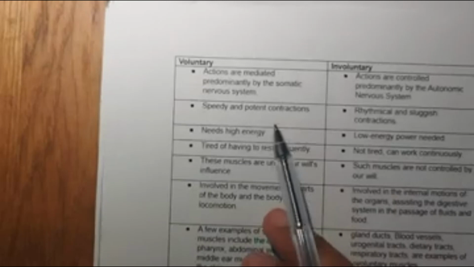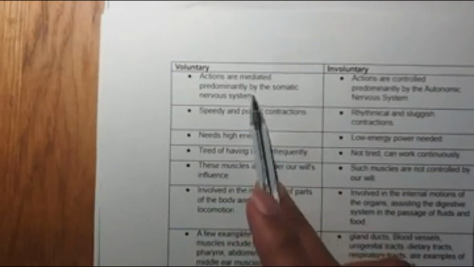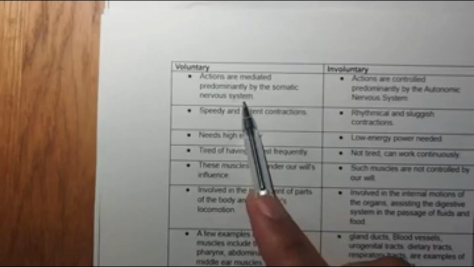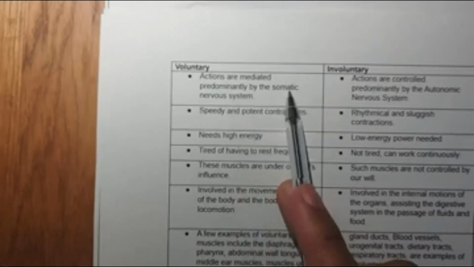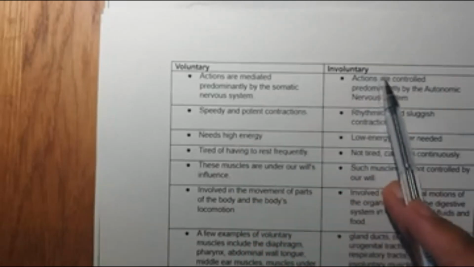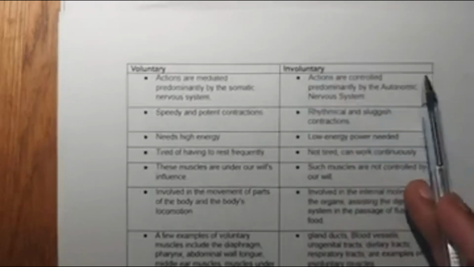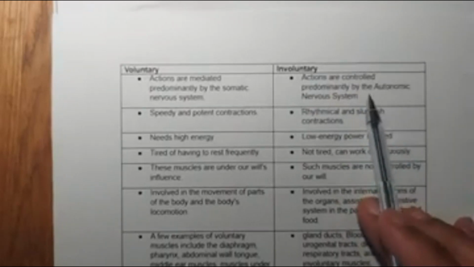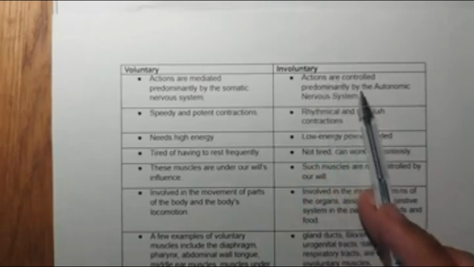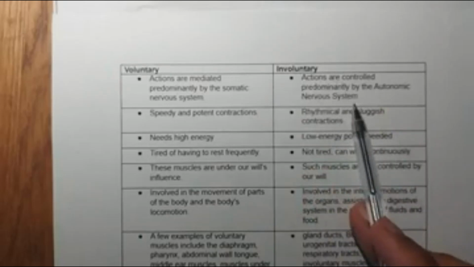Voluntary actions are mediated predominantly by the somatic nervous system. Remember, there are the somatic nervous system and the autonomic nervous system. The somatic nervous system deals with the external environment. The autonomic nervous system deals with the internal environment of the body. So involuntary actions are controlled predominantly by the autonomic nervous system.